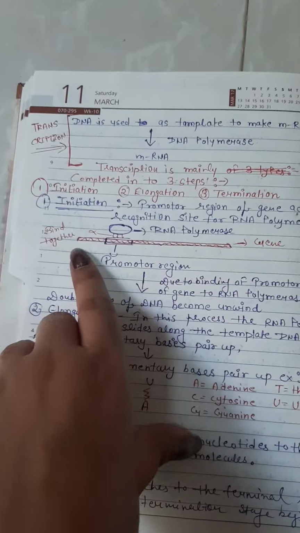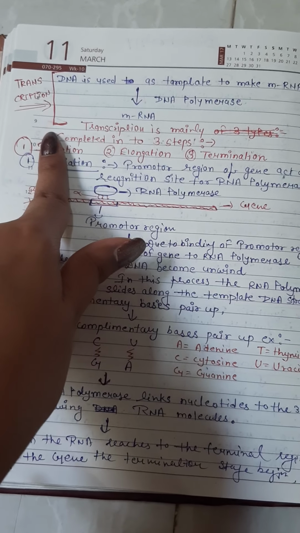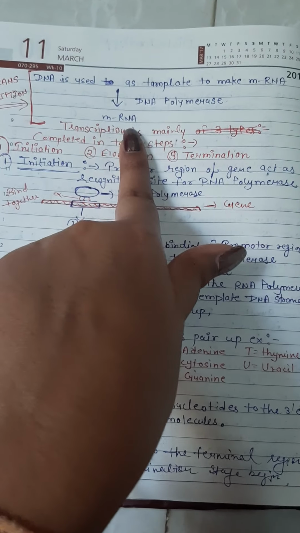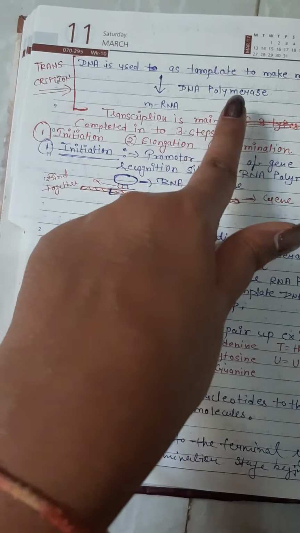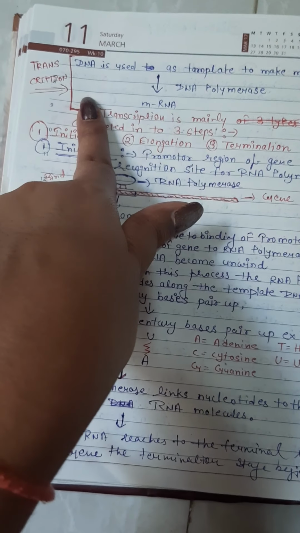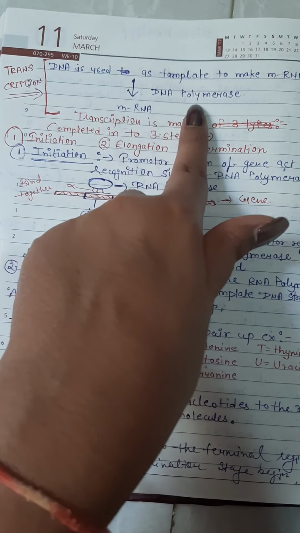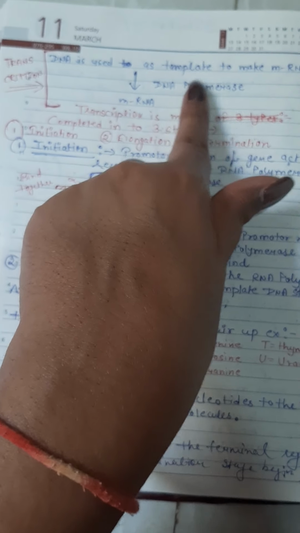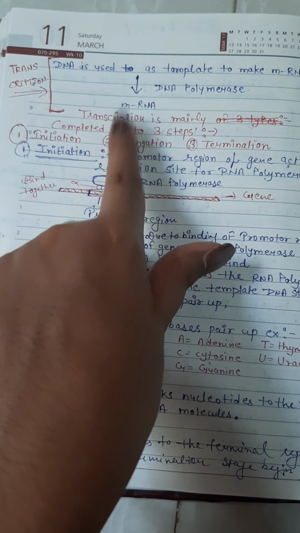Now the next one is transcription. In transcription, DNA is used as a template to make mRNA. As I have already told you, in transcription there is a formation of mRNA. The DNA is helpful in the formation of mRNA with the help of DNA polymerase, the enzyme which is helpful in the synthesis of your mRNA. That is known as your transcription process.